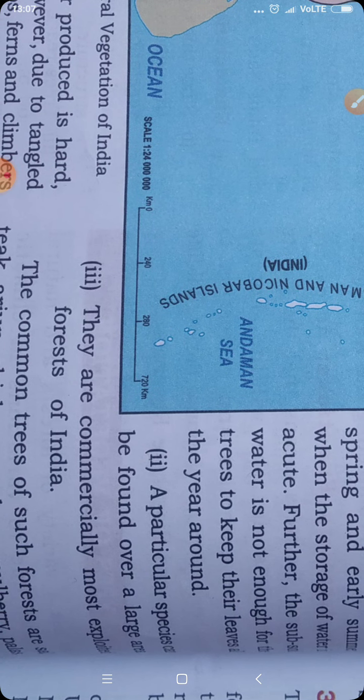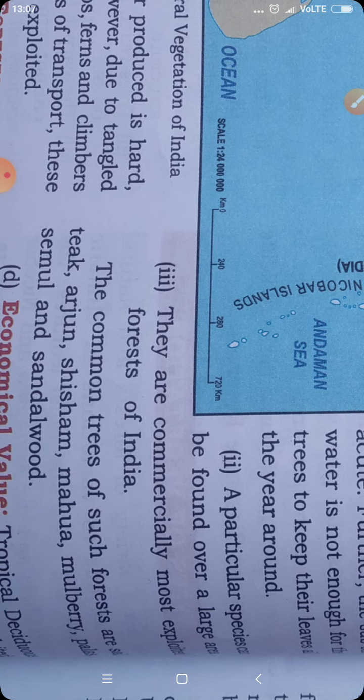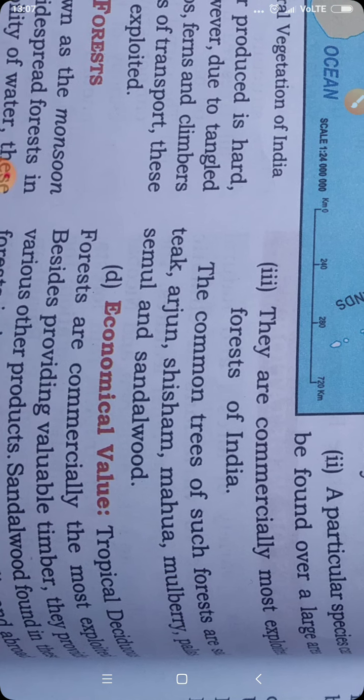A particular species can be found over a large area. They are the commercially most exploited forest in India. Underline, which is the most exploited forest: tropical deciduous forest. The common trees in such forests are sal, teak, Arjun, Shisham, Mahua, Mulberry, Palas, Semal, and Sandalwood.